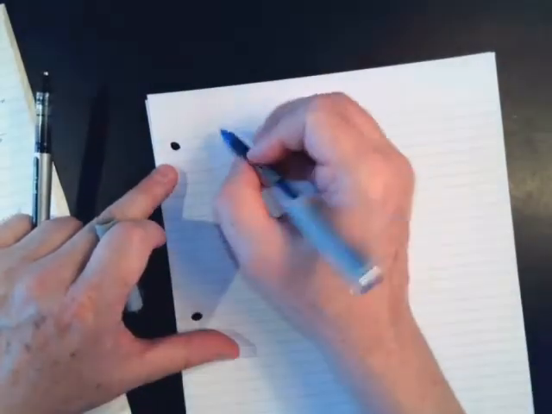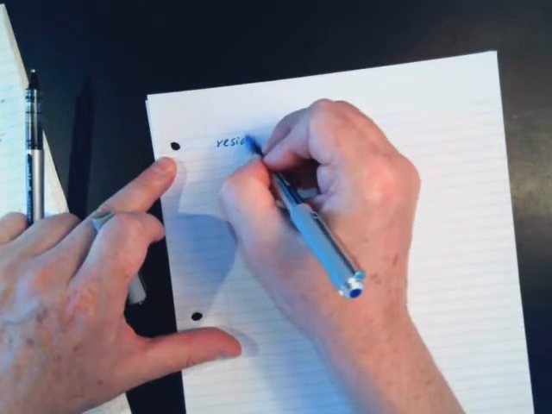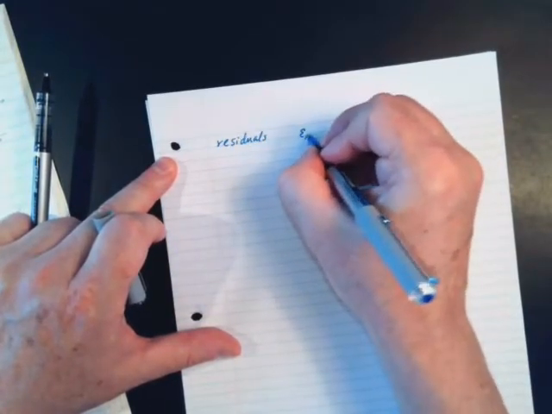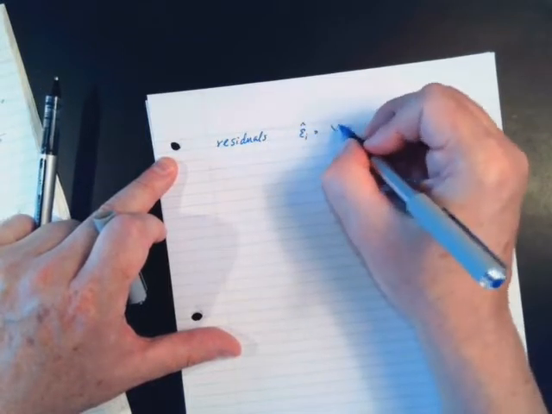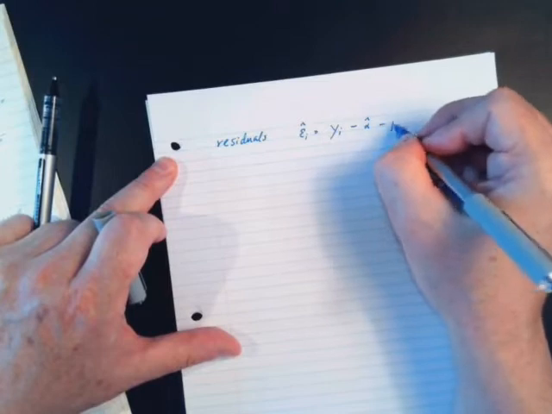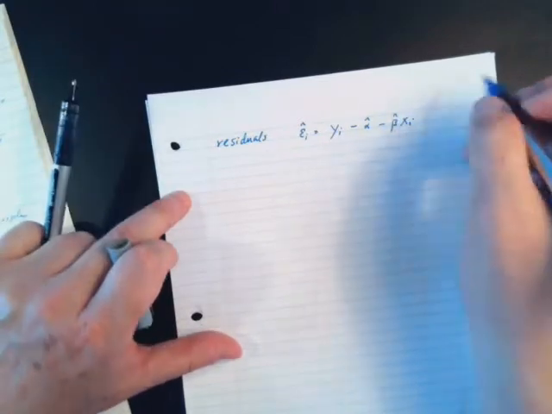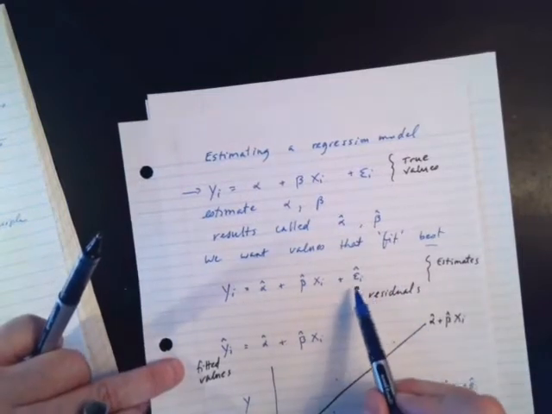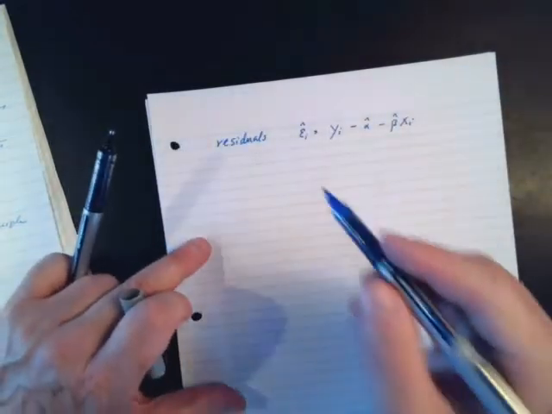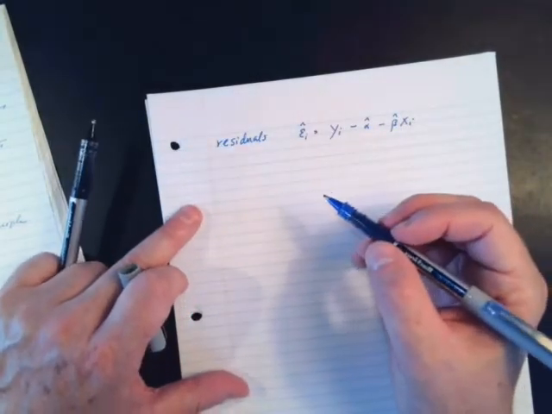So let's look at these residuals a little more closely. We have the residual is yi minus alpha hat minus beta hat xi. All right, and I got that just by moving these two terms over to the left-hand side of the equal sign. So those are the residuals.